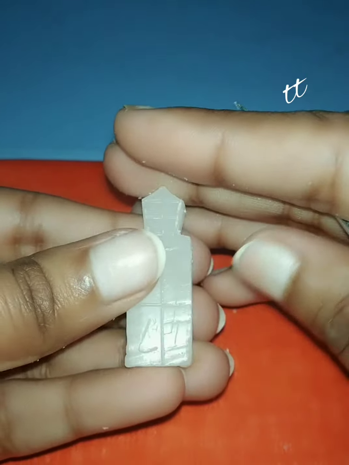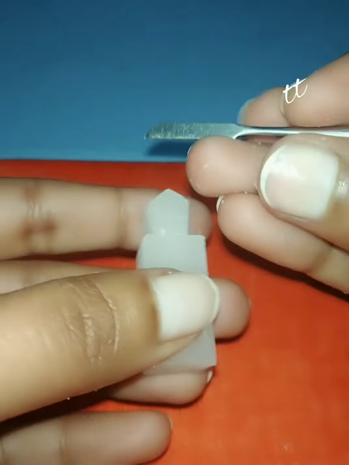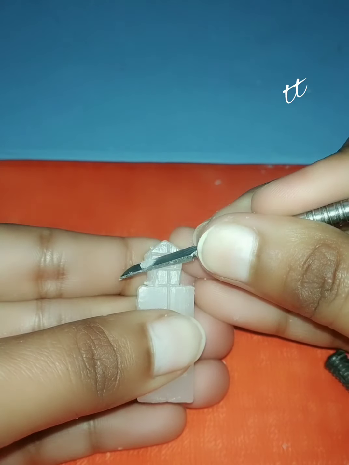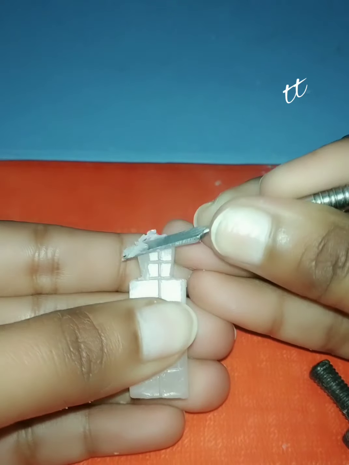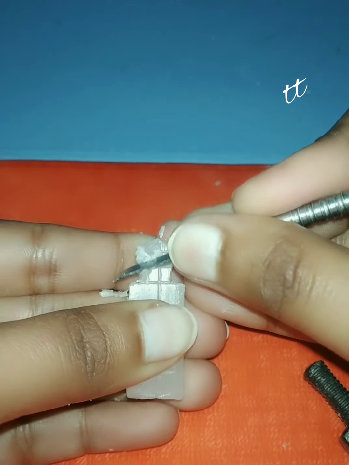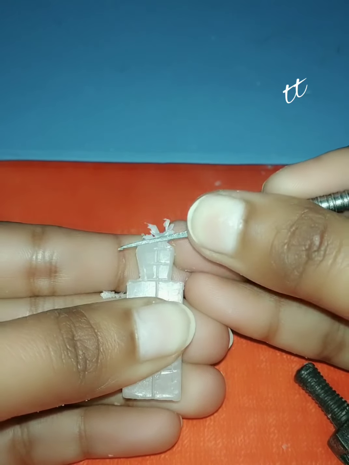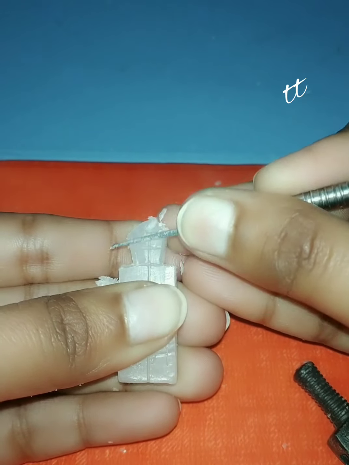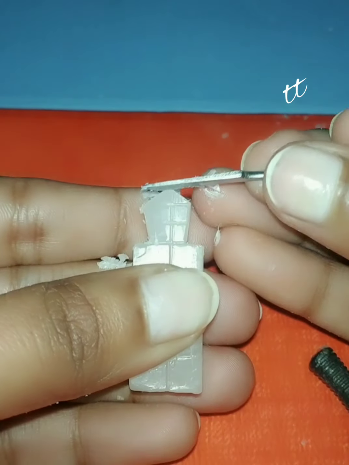Now for the labial aspect, we have to carve like this from one side to get a midline bulge, that will be the middle lobe, and then we'll do this on the other side.